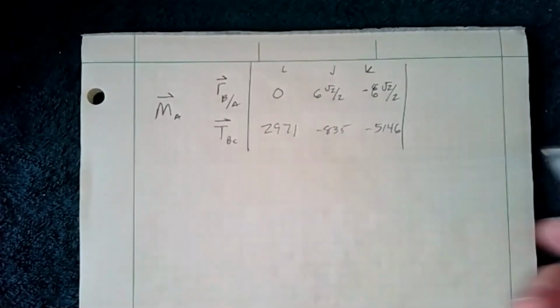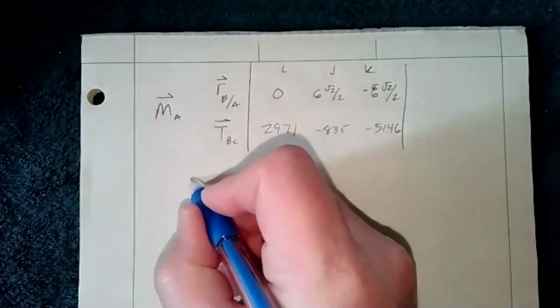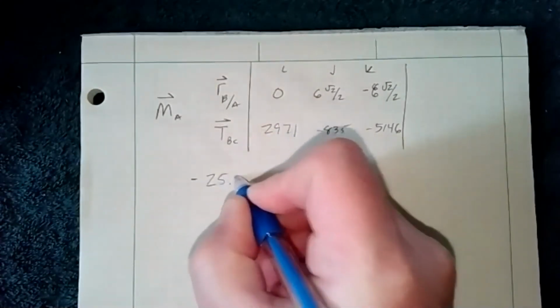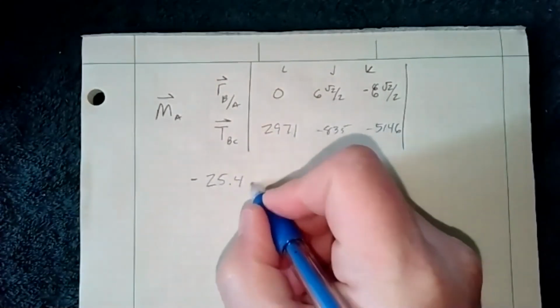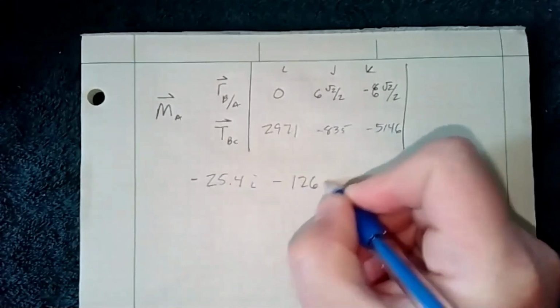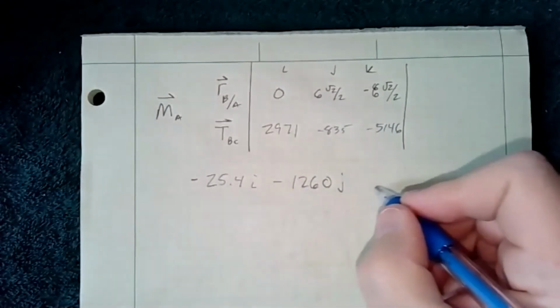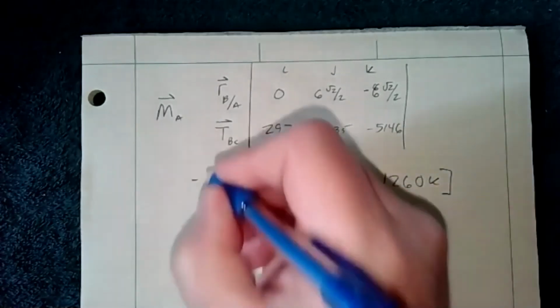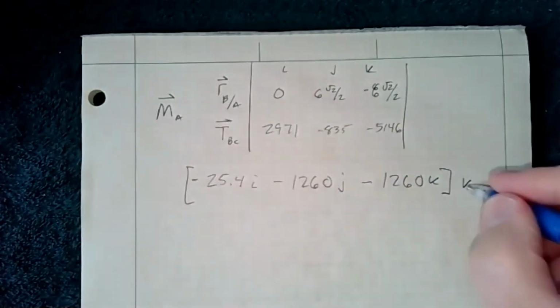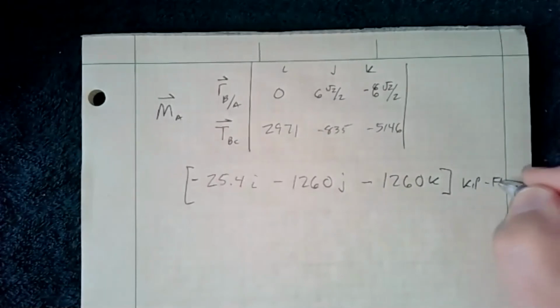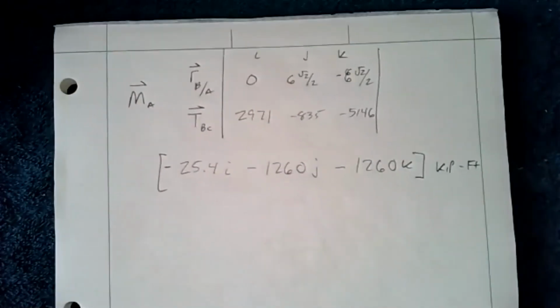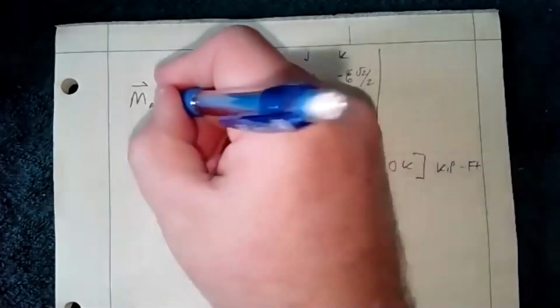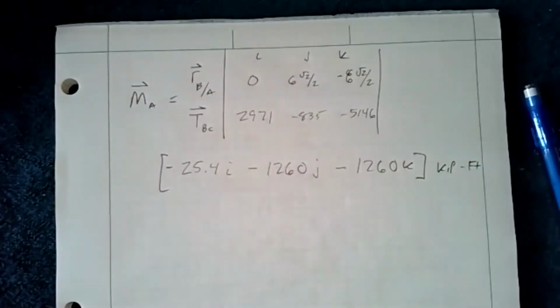So if we go ahead and do our cross product, I'm not going to show you that, you know how to do it. We're going to get a negative 25.4 I minus 1260 J minus 1260 K, and the units are going to be kip feet, where kip is 1,000 pounds. So that's our answer. That's MA, the moment about A.